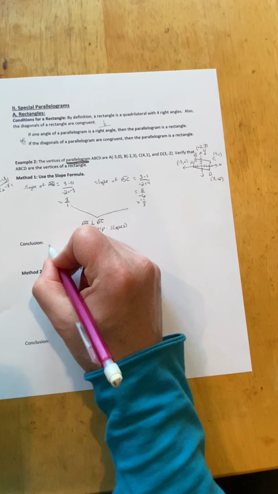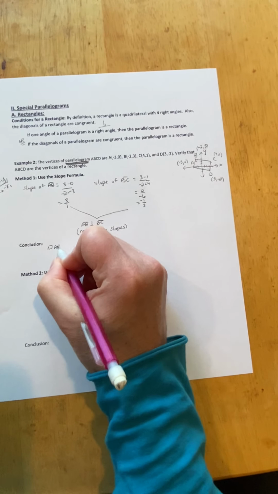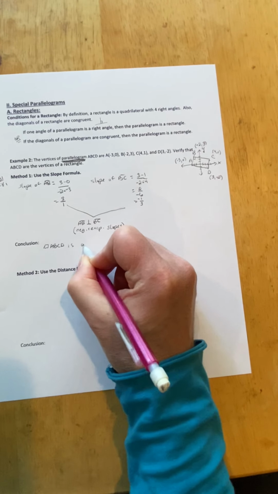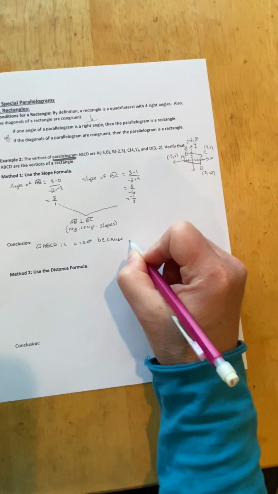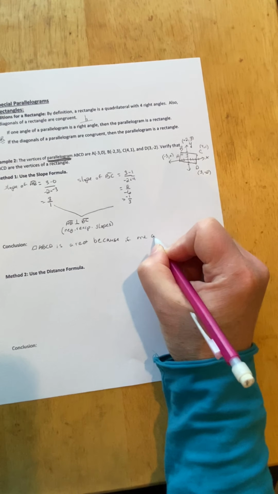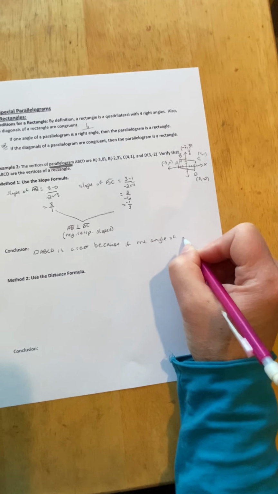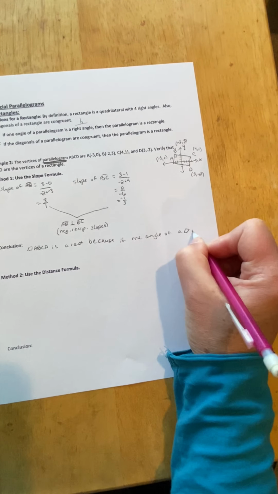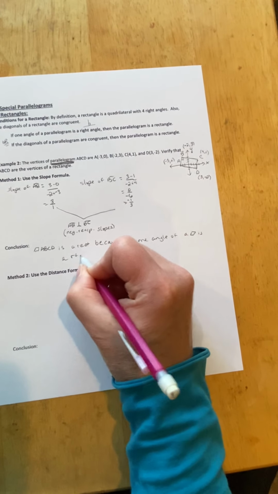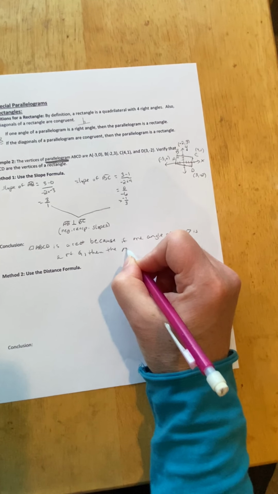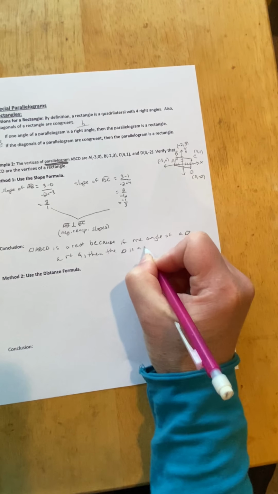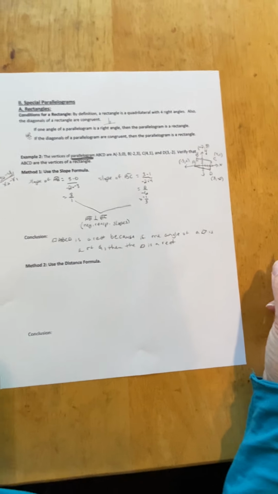You would say, okay, parallelogram ABCD is a rectangle because, okay, if one angle of a parallelogram is a right angle, then the parallelogram is a rectangle, okay?